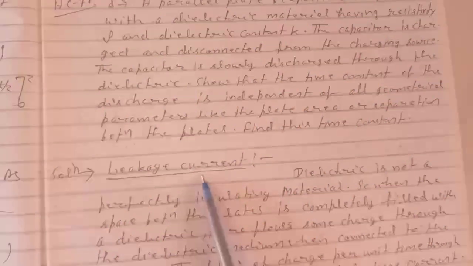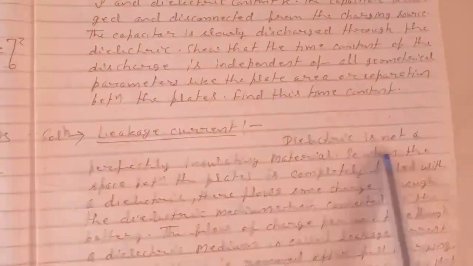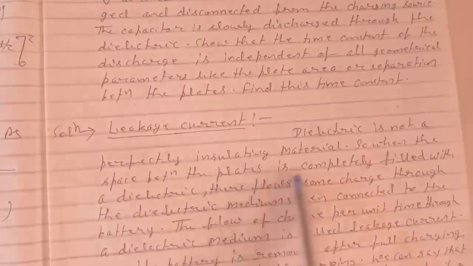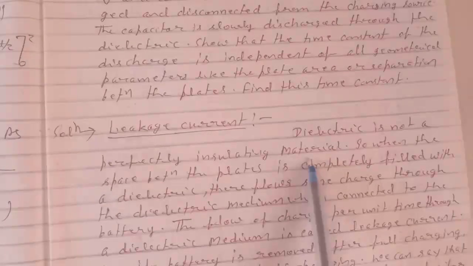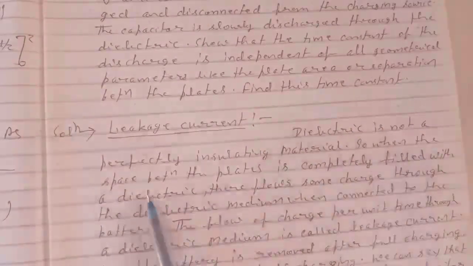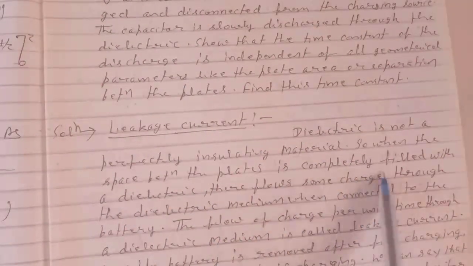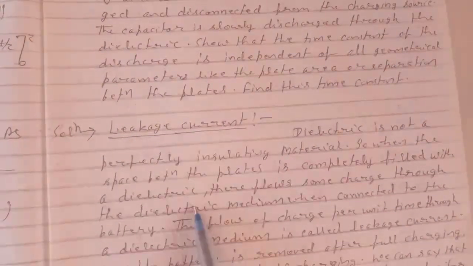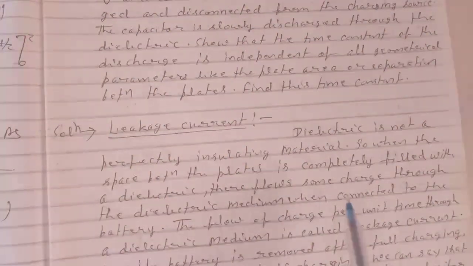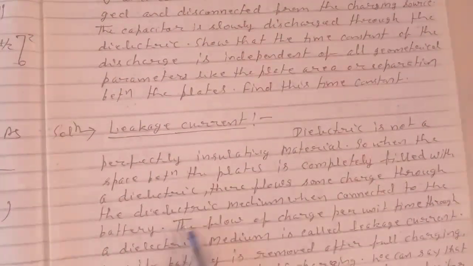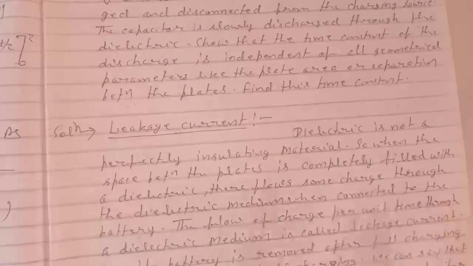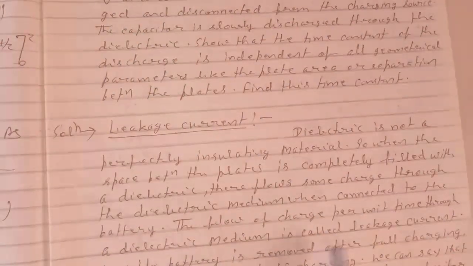Solution: leakage current. Dielectric is not a perfectly insulating material. So when the space between the plates is completely filled with a dielectric, some charge flows through the dielectric medium when connected to the battery. The flow of charge per unit time through a dielectric medium is called leakage current.